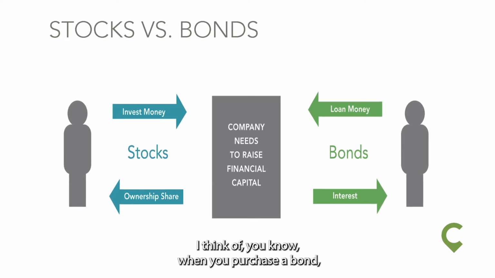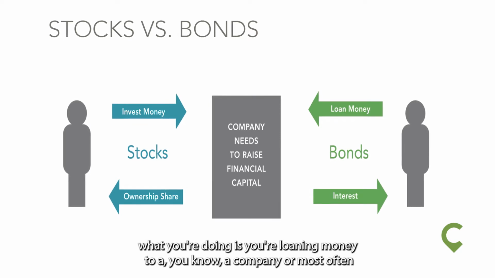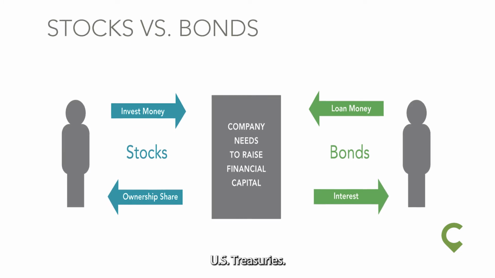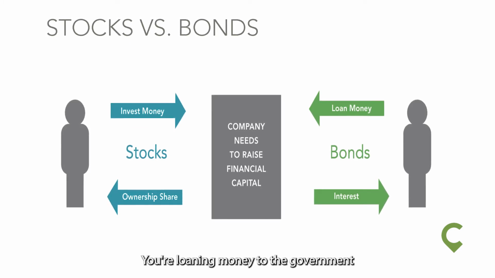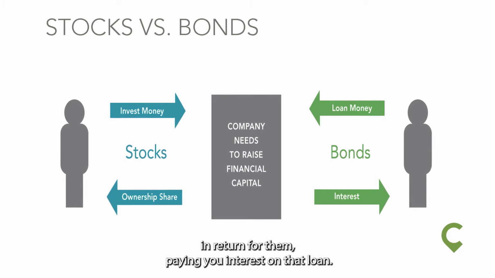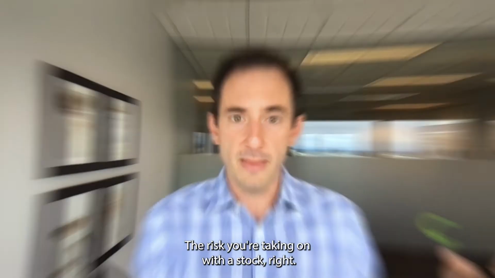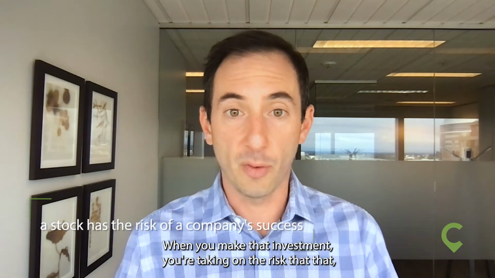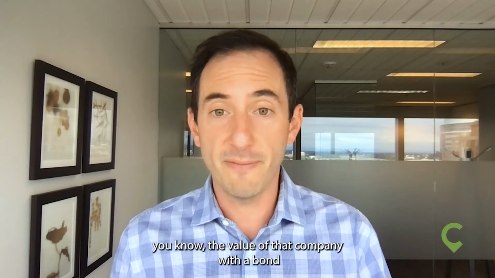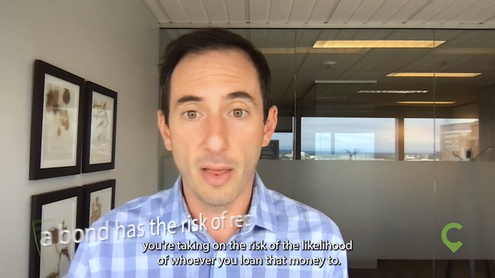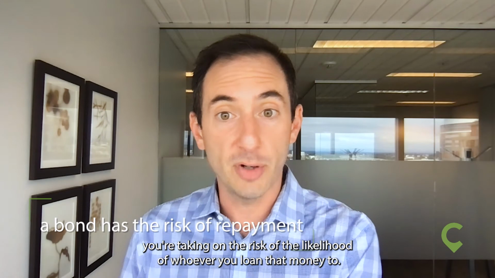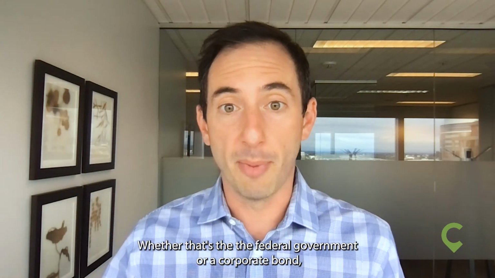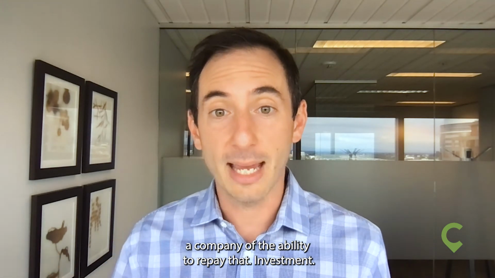When you purchase a bond, you're loaning money to a company or most often the government. U.S. Treasuries are the most common bonds. You're loaning money to the government in return for them paying you interest on that loan. The risk you're taking on with a stock, when you make that investment, is the risk on the value of that company. With a bond, you're taking on the risk of the ability of whoever you loan that money to, whether that's the federal government or a corporate bond, a company, to repay that investment.